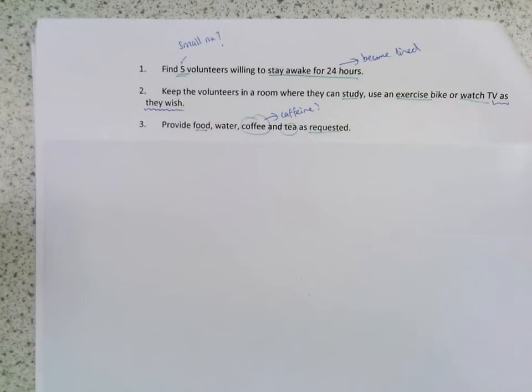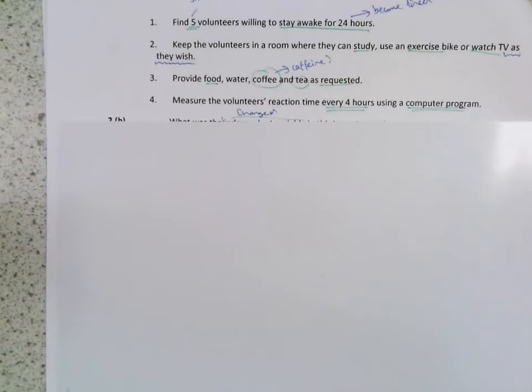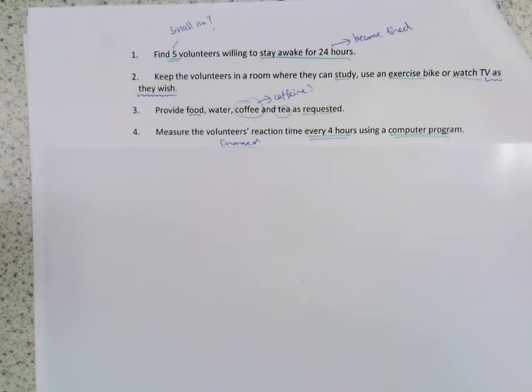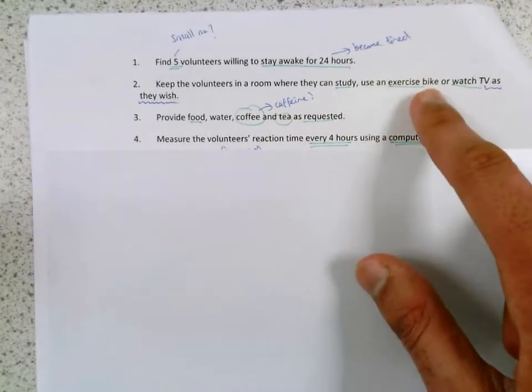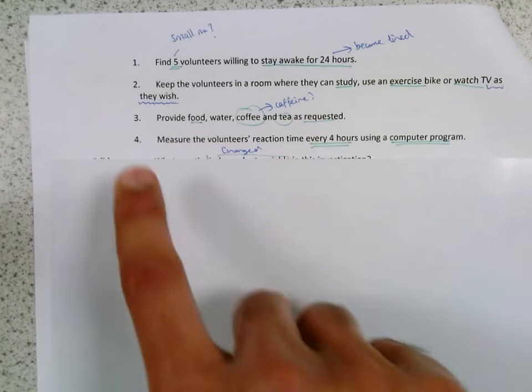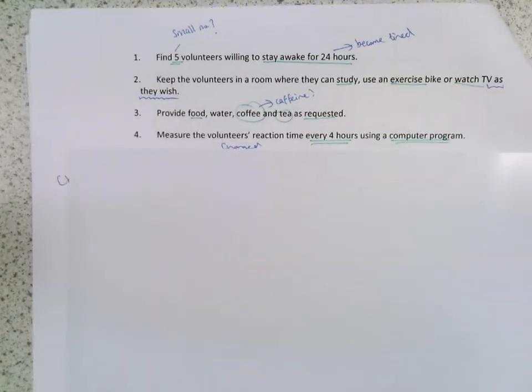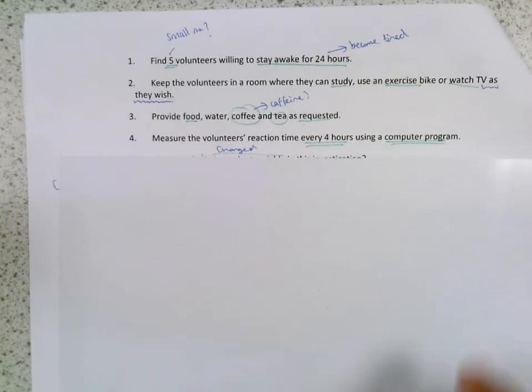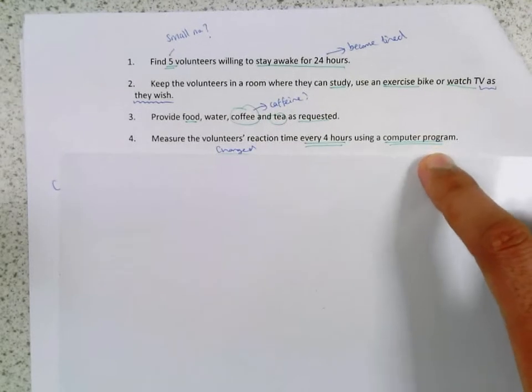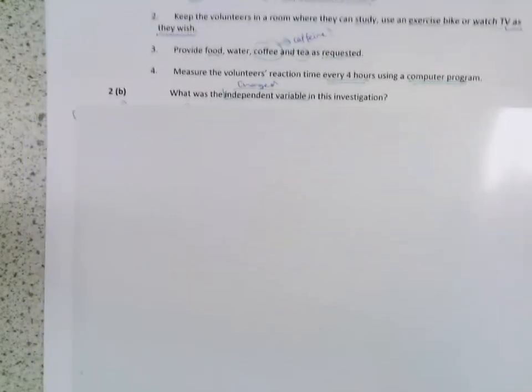Provide water, food, coffee and tea. I'm already thinking, coffee, caffeine. Interesting. Because that's going to help people feel more awake. And if they're not controlling that, could that be an issue? Then they're measuring the volunteers' reaction time every 4 hours using a computer program. I'm thinking, computer programs, they're quite accurate, that might be good.